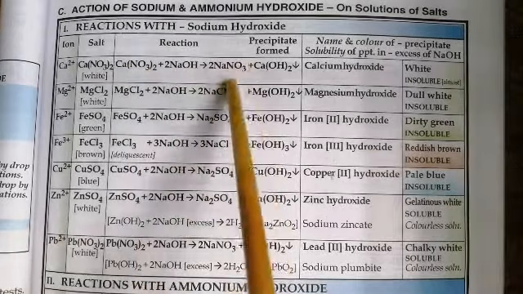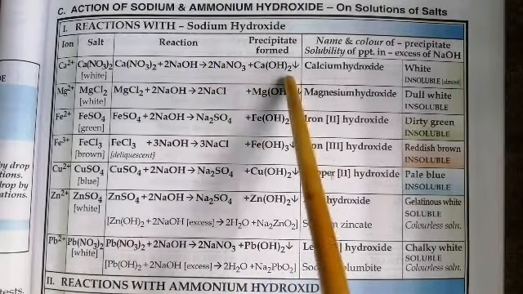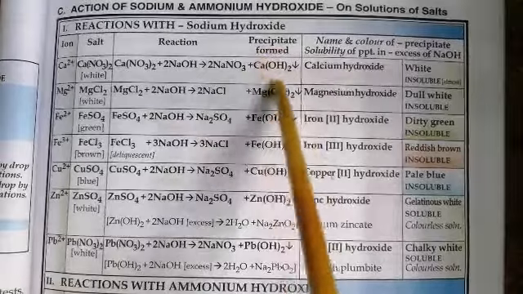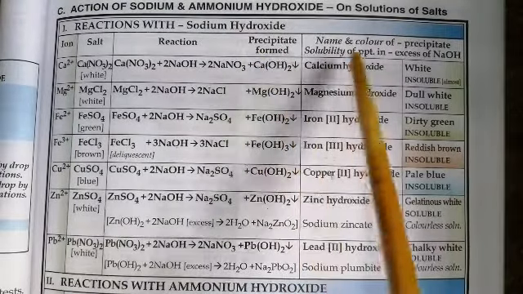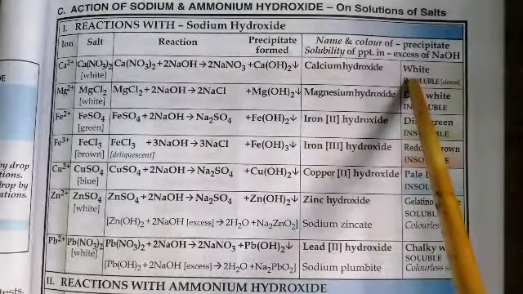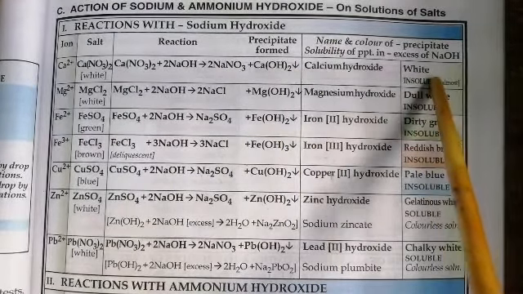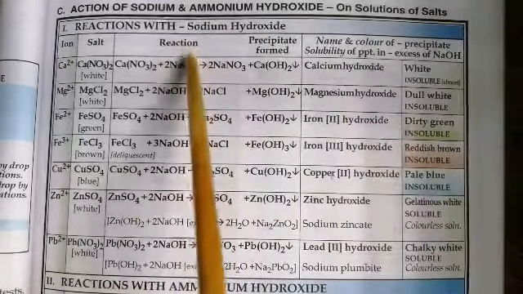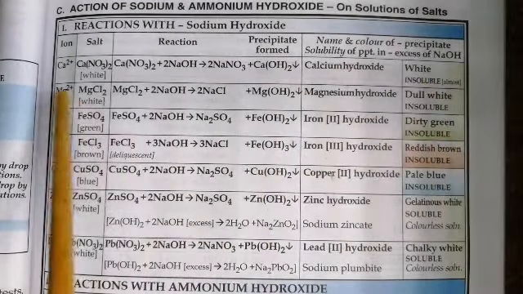A clear solution is formed, which is sodium nitrate, and an insoluble white precipitate has formed, that is calcium hydroxide. This is insoluble in nature or very sparingly soluble.